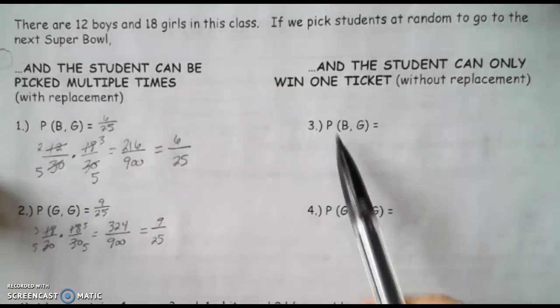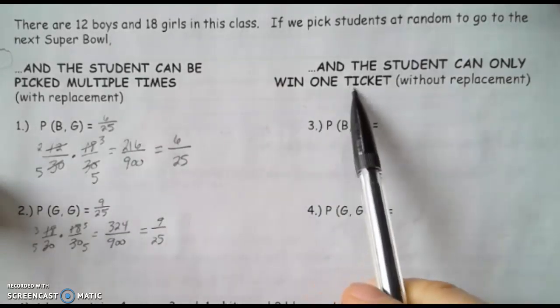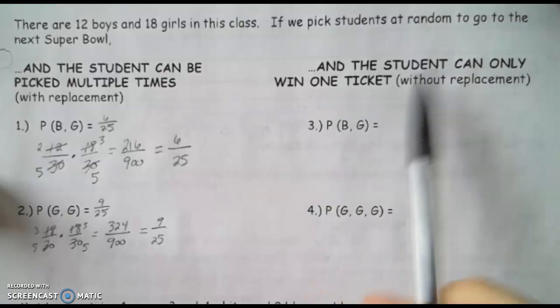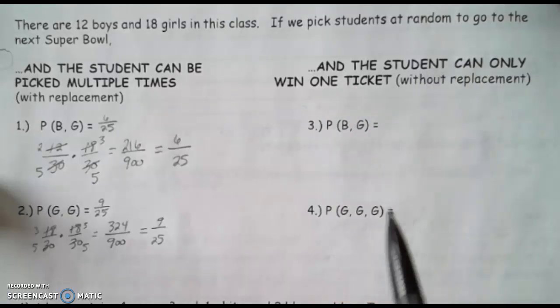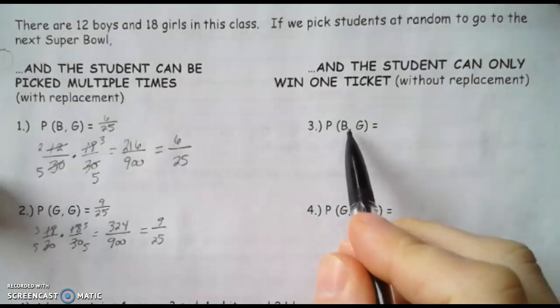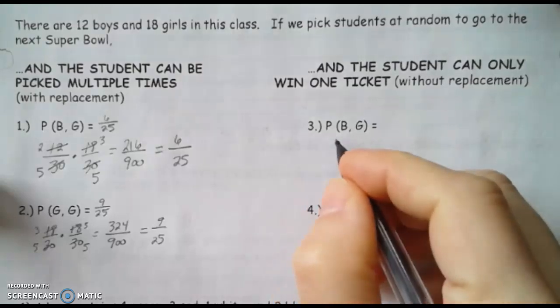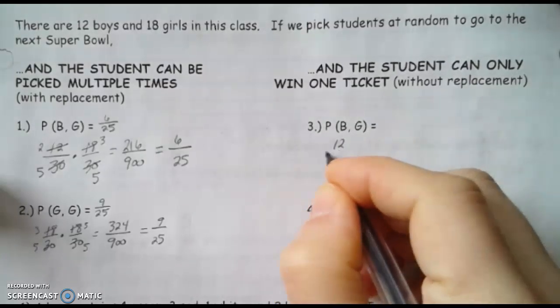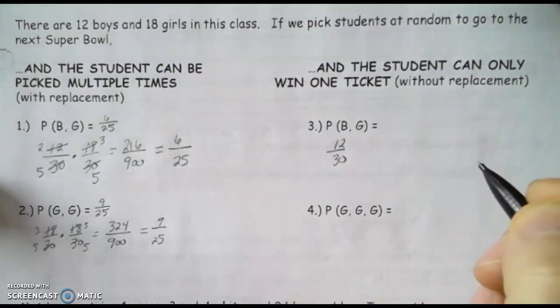With questions 3 and 4, the student can only win one ticket. So this is going to be without replacement. The person that wins the first time can't win a second time. So we want the probability that a boy wins and then a girl wins the ticket. Let's start with the boy. We said before that the probability would be 12 out of 30. But now that person can't win again.